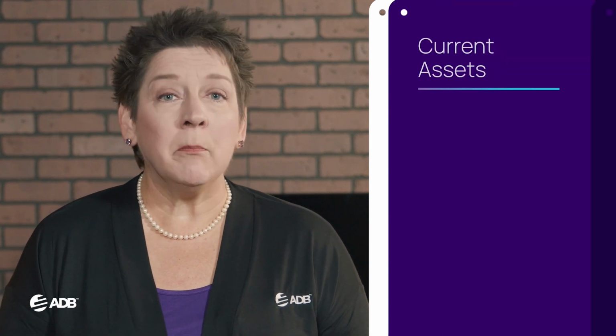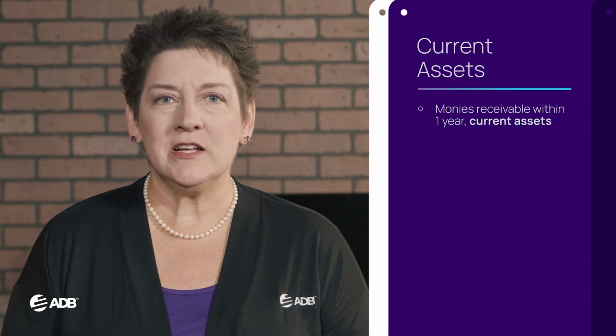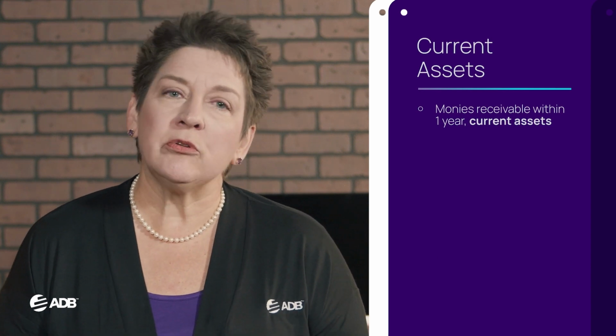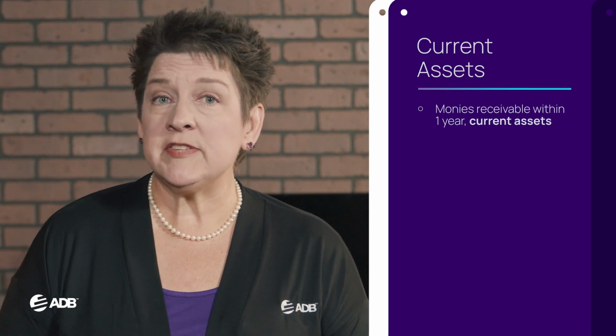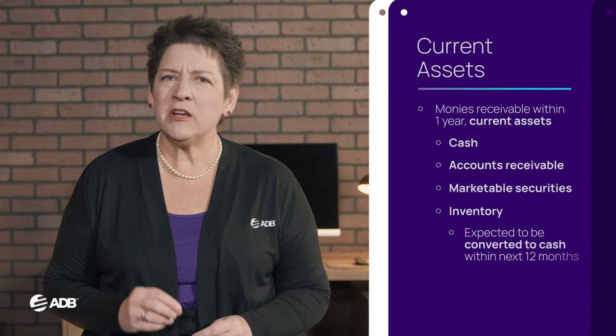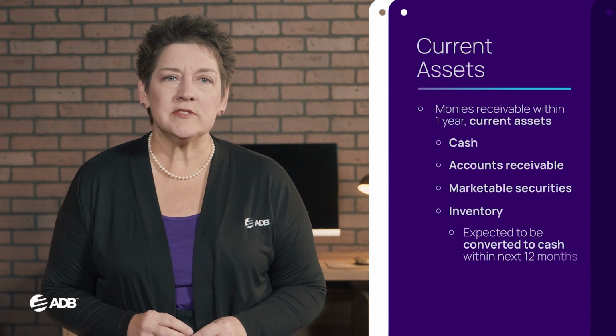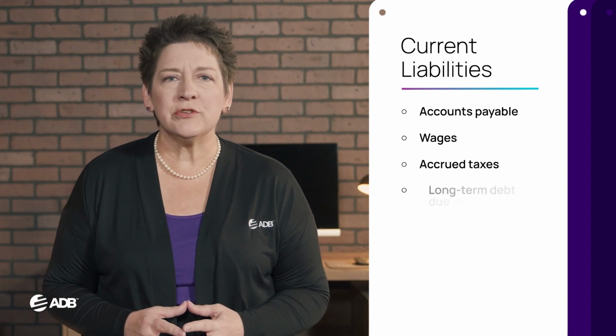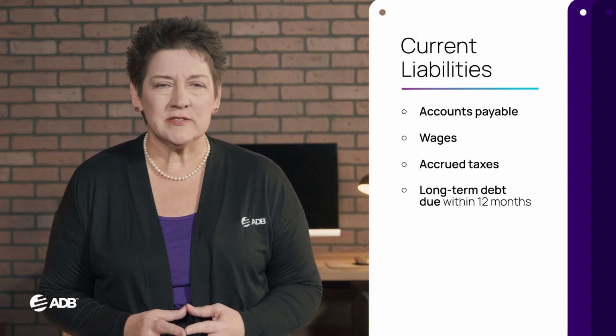For the balance sheet, monies receivable within 1 year are considered current assets. They are liquid monies receivable in the near future. Along the same line, liabilities due within 1 year are considered current. Current assets include cash and accounts receivable, marketable securities, and inventory that is expected to be converted to cash within the next 12 months. Current liabilities include accounts payable, wages, accrued taxes, and the portion of long-term debt payable within the next 12 months.